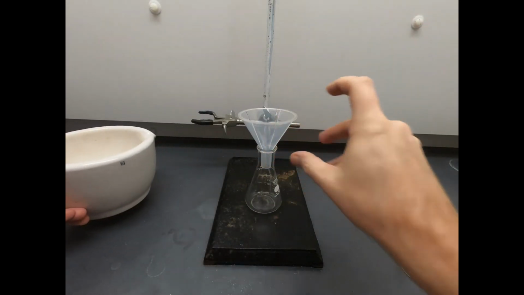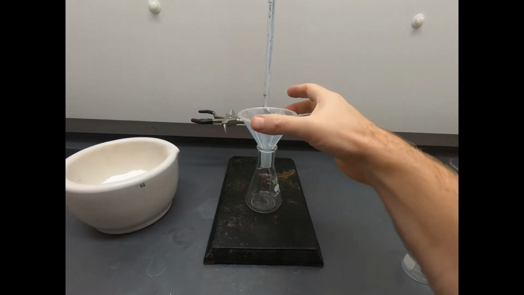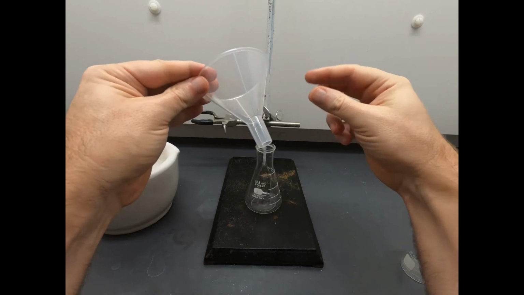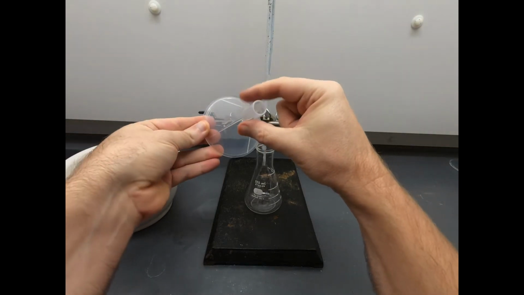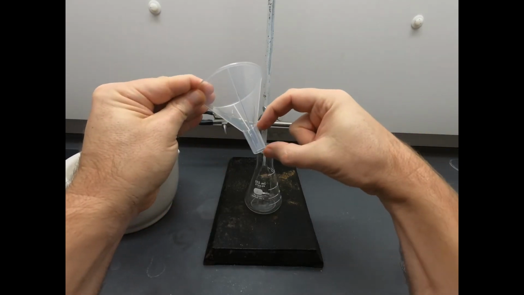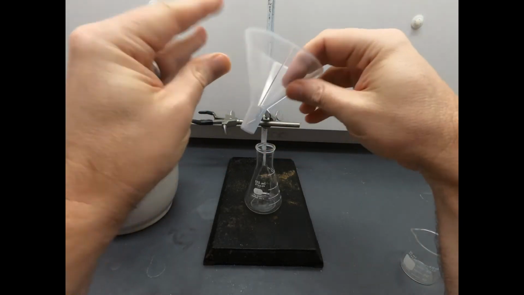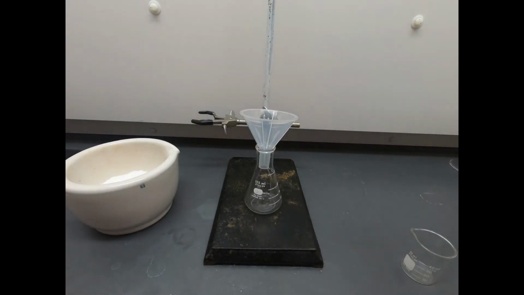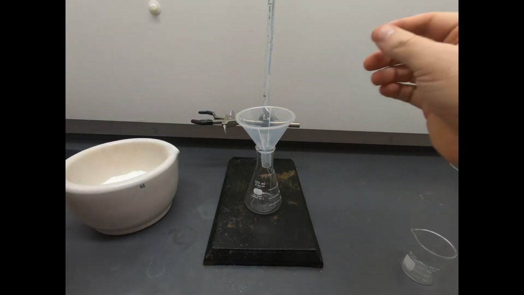So now we have a funnel on a flask. This funnel is a powder funnel. Powder funnels tend to have a wide opening in the stem, and a short stem as well. And that minimizes the chance you're going to plug up your funnel. So there are different types of funnels for different uses in a lab.